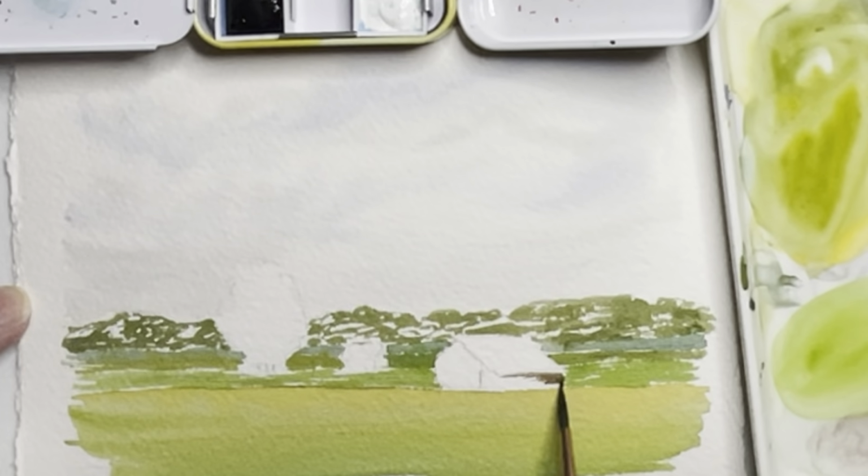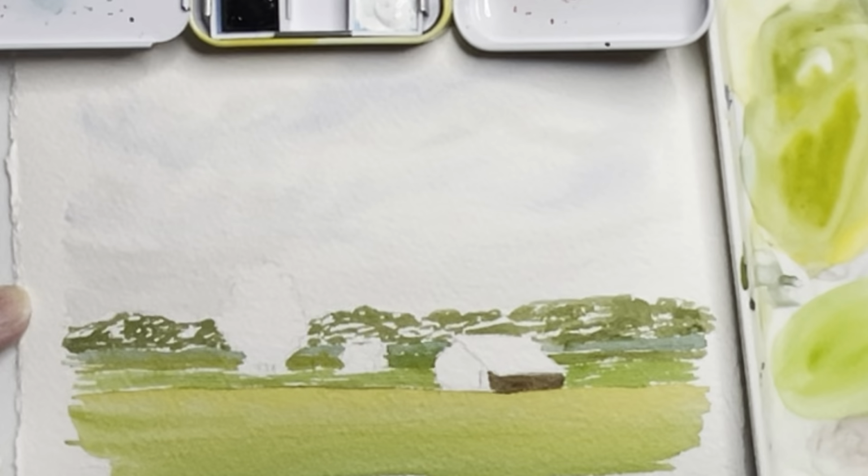Okay, here I am finally painting the building. The colors of the building are actually kind of interesting.